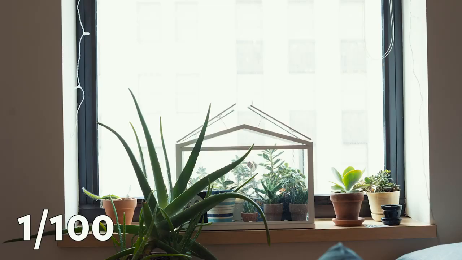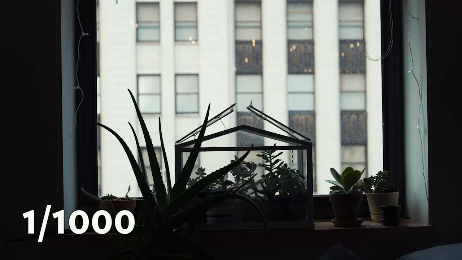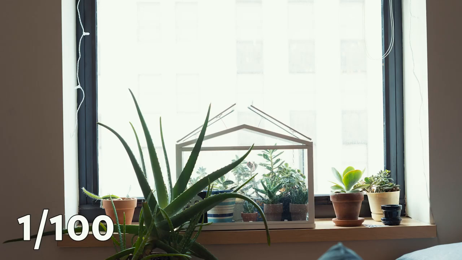So this picture was taken at 1/100th of a second, whereas this picture was taken at 1/1000th of a second. That 1/1000th of a second is very fast and lets only a little bit of light in, as opposed to the 1/100th of a second, which lets a lot more light in. That's shutter speed. It's just the amount of time that shutter's opening to let some light in before it closes again. Next, we're gonna talk about aperture.